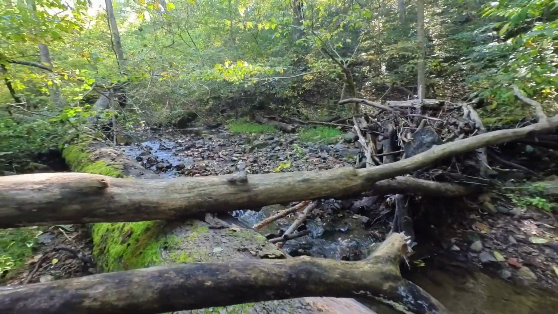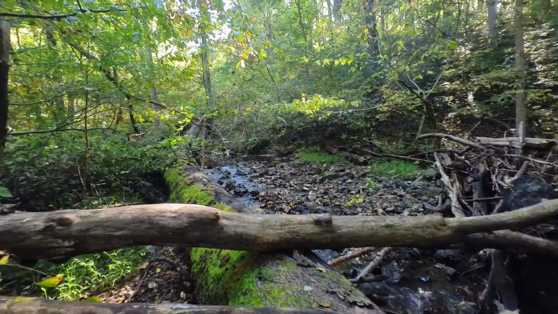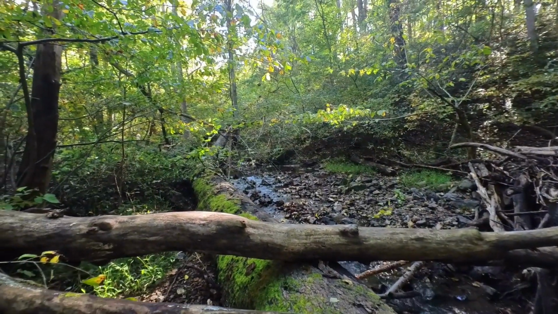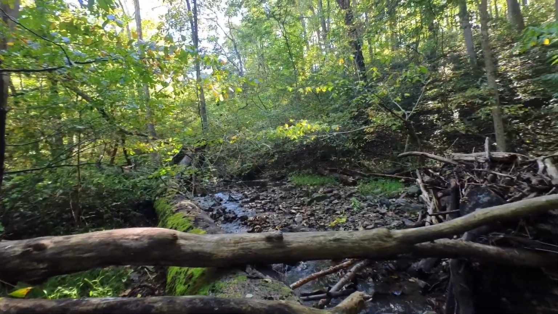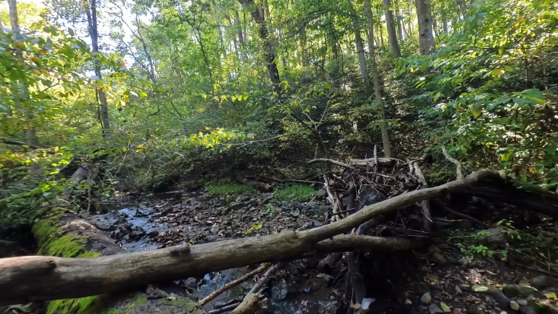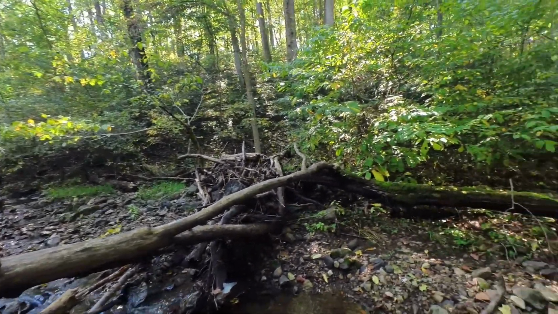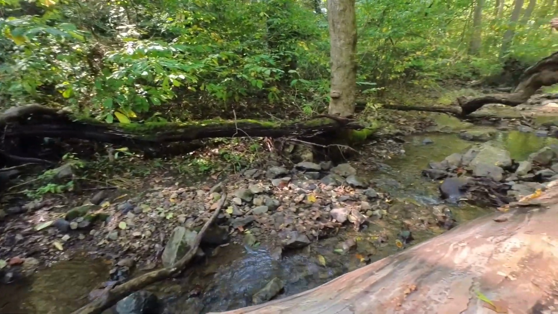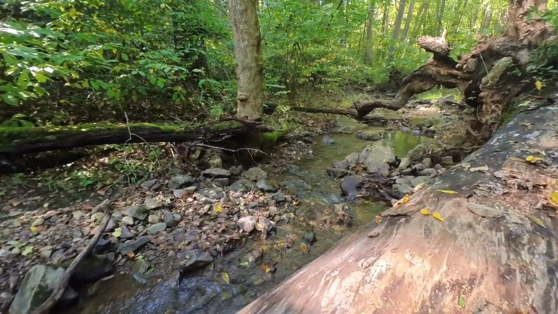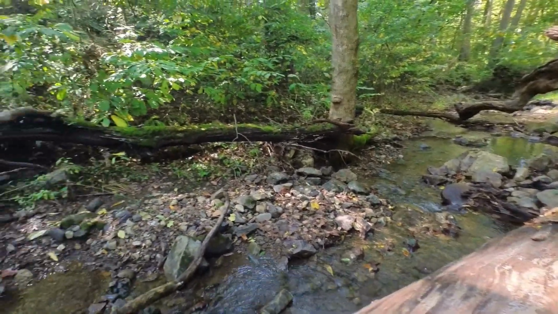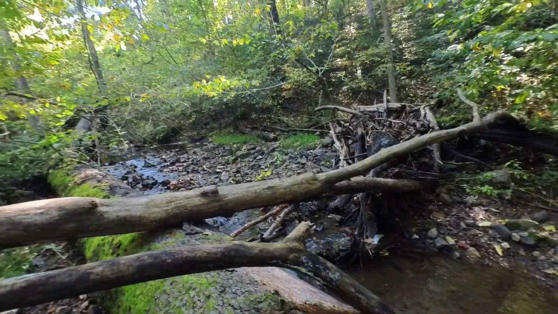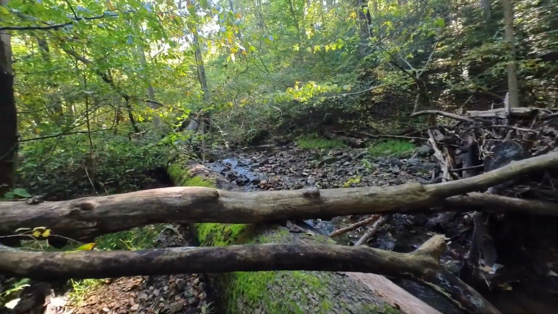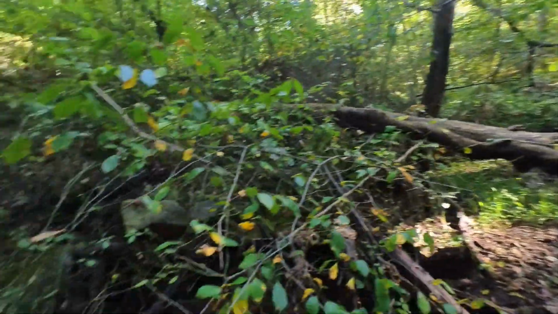But you can see how the water just comes down here, and I think it actually pulls up right here before this choking point and then comes down. So, last week this would have probably been a little raging river, not safe to come down to. All right, back up on the trail.